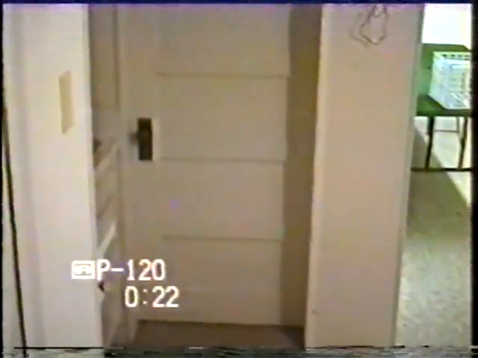Bottom of the stairs leading to the basement with a 90-degree turn to the south. Note that there's a door at this location, and behind this door is where the heating system and the wine cellar area of the home is located.